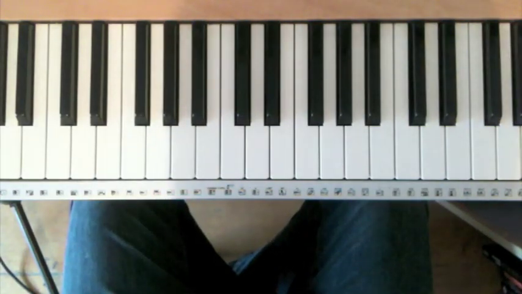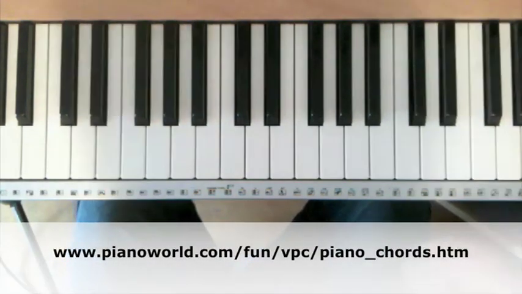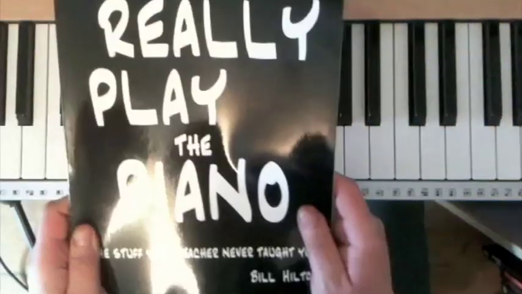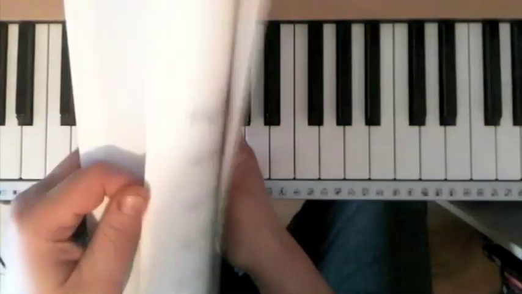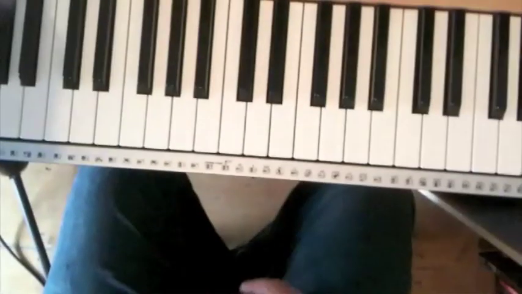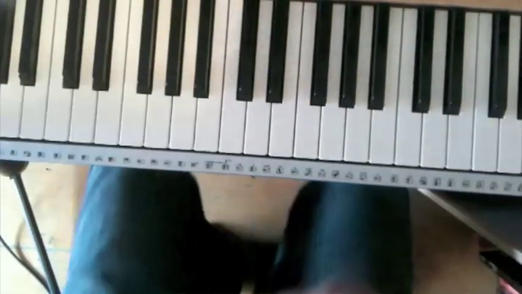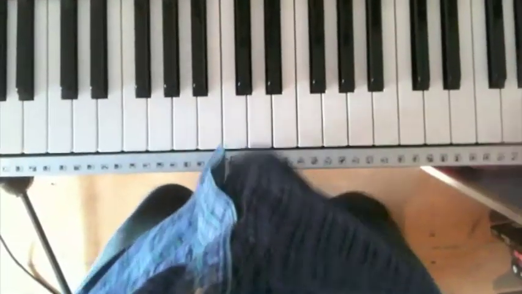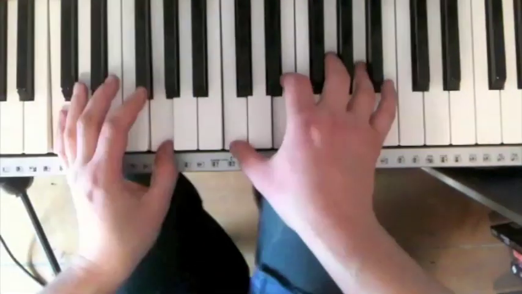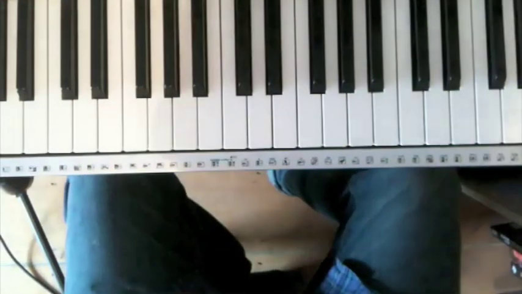If you are not sure about how these work, then the thing to do is to look at some lookup tables for chords. You can either use the Piano World chord tool, which is here, or if you're working from my book, How to Really Play the Piano, don't forget that we have got a full set of chord lookup charts in the back. The thing to do is to work out what the different chords are, and play around with them and see how they sound.